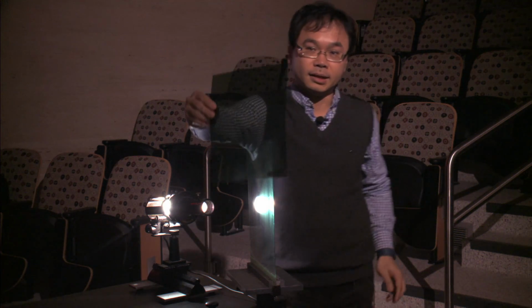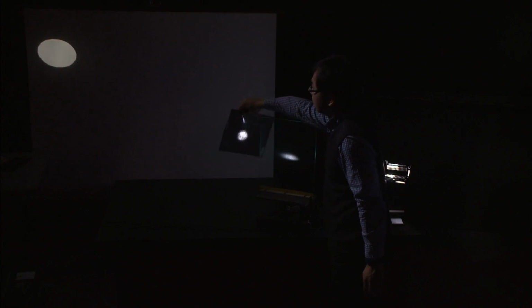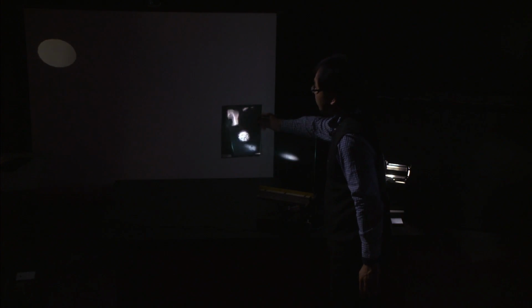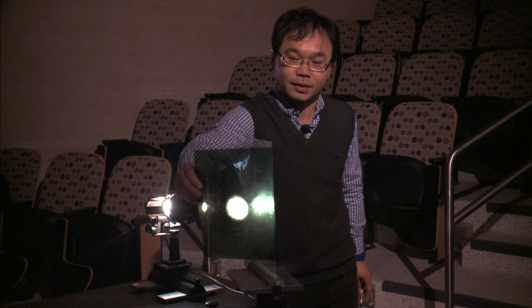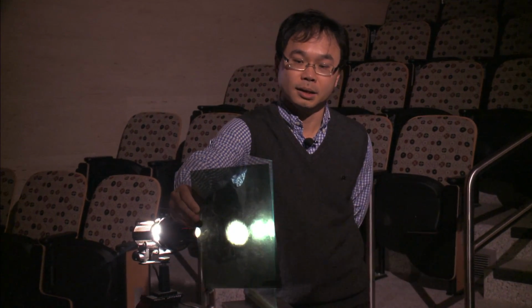If I put this polarizer between the screen and the glass, you can see that as a function of the angle at which I'm rotating this polarizer, no angle can completely eliminate the refracted light. So that means the refracted light is not perfectly polarized.